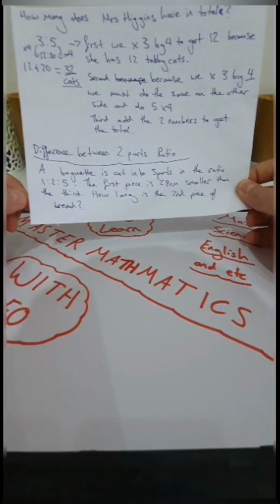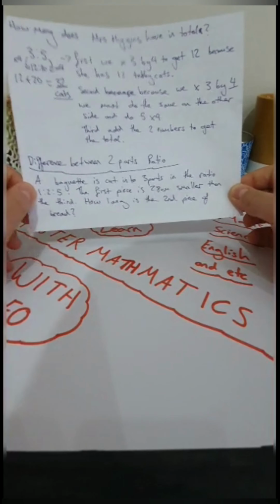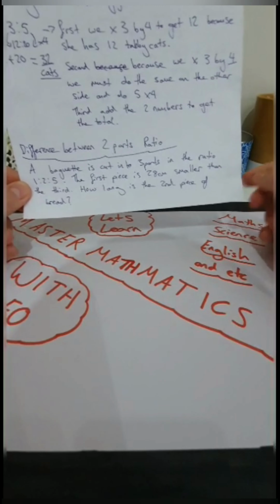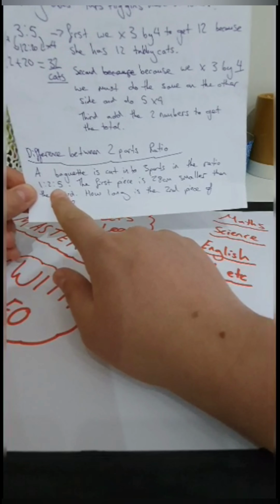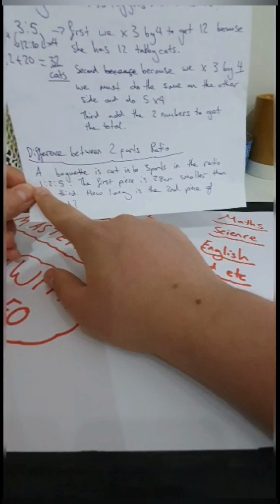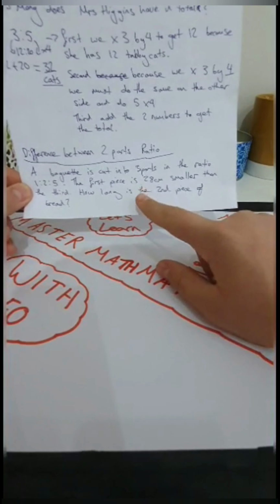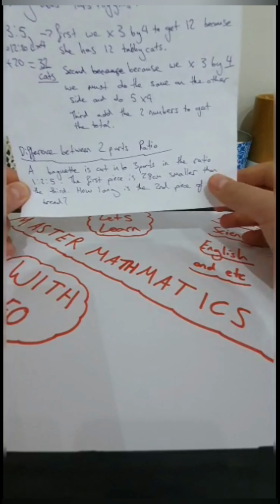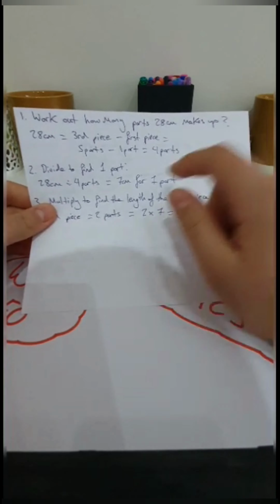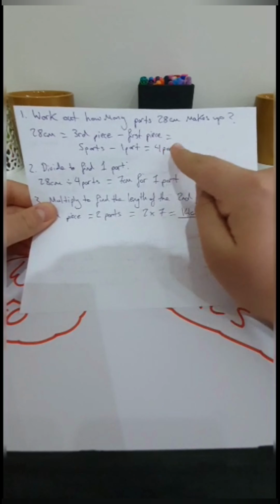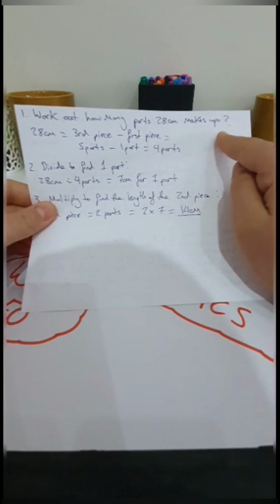The first piece is 28 centimeters smaller than the third. So that means that 5 parts minus 1 part, which is number 1, equals the difference with the third. How long is the second piece of bread? Okay, let's figure this out. So, work out how many parts 28 centimeters makes up.